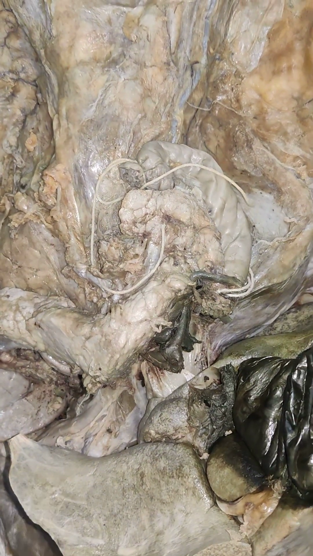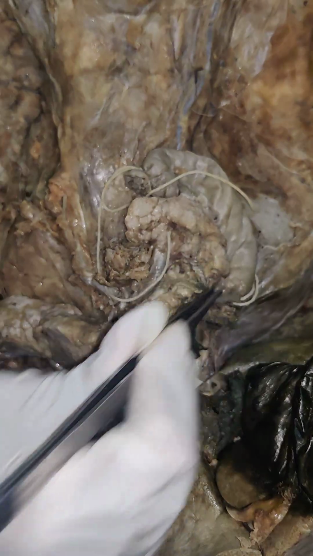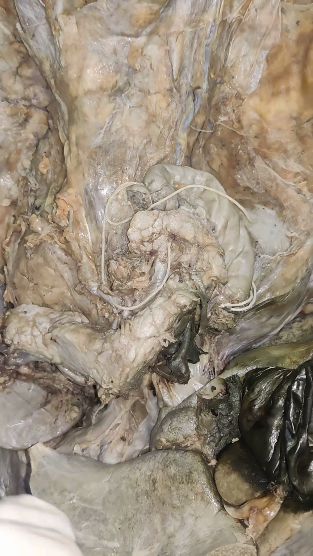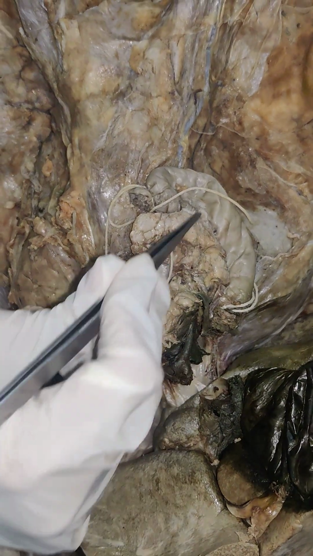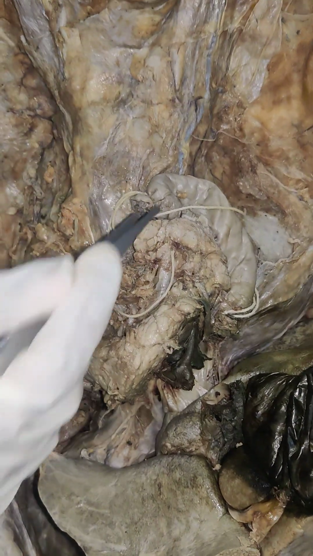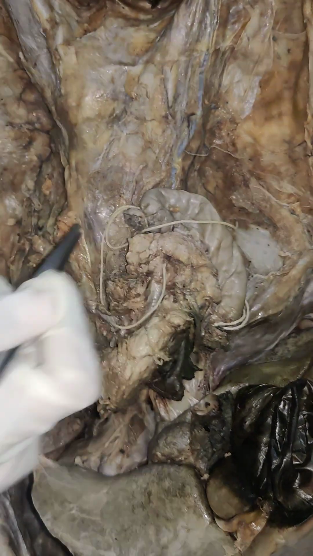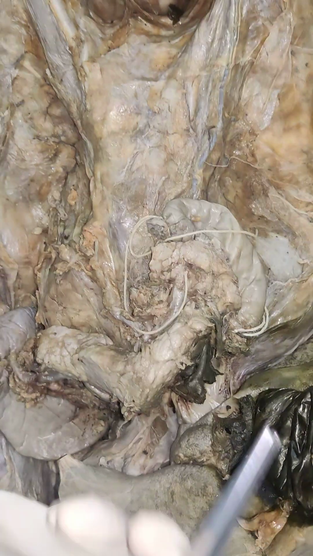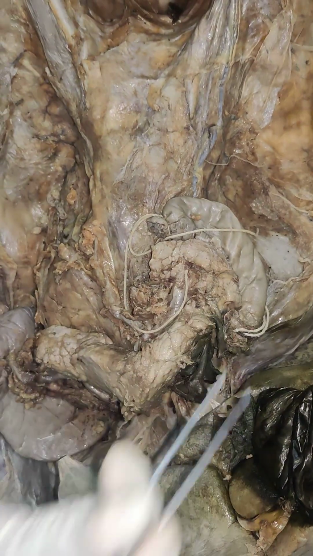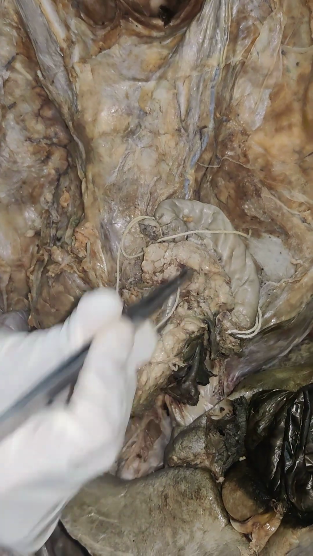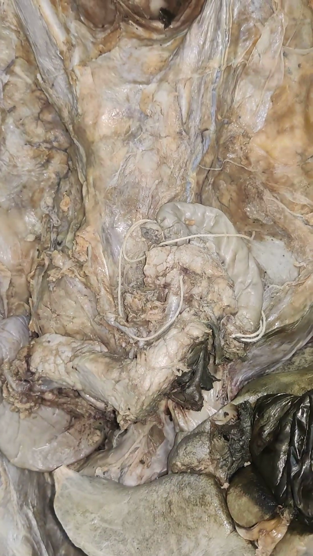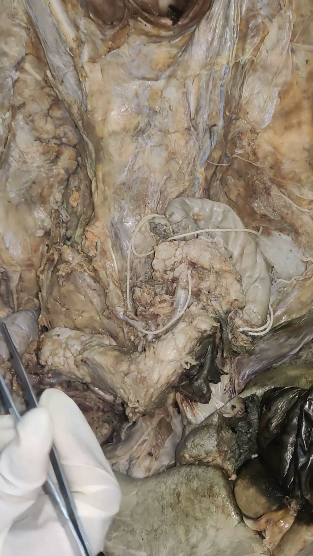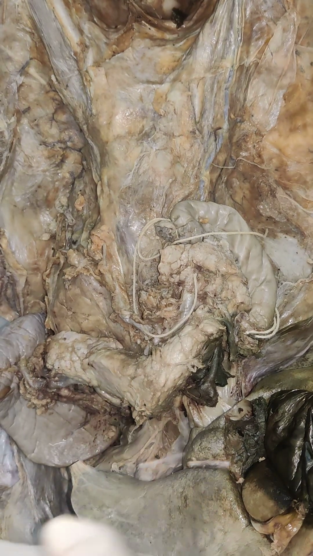And relations of the head of the pancreas. The superior border is related to the first part of the duodenum and superior pancreatico-duodenal artery, and the inferior border is related to inferior pancreatico-duodenal artery and third part of duodenum. The right lateral border is related to anterior and posterior pancreatico-duodenal artery. And the anterior surface is related to the transverse colon, transverse mesocolon, gastroduodenal artery and jejunum.